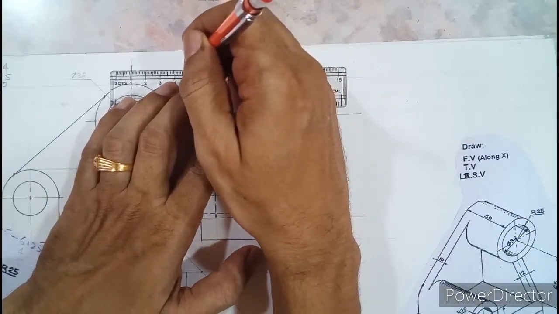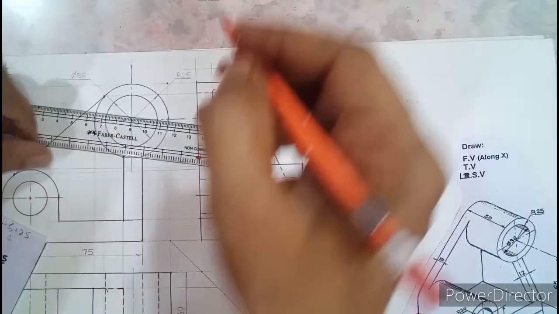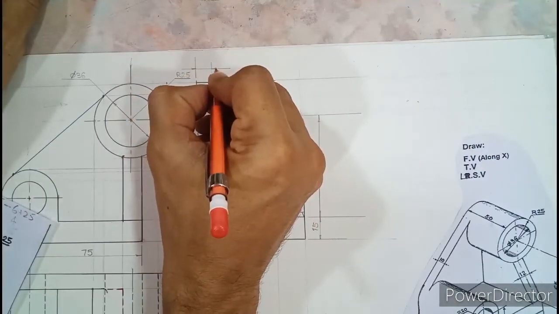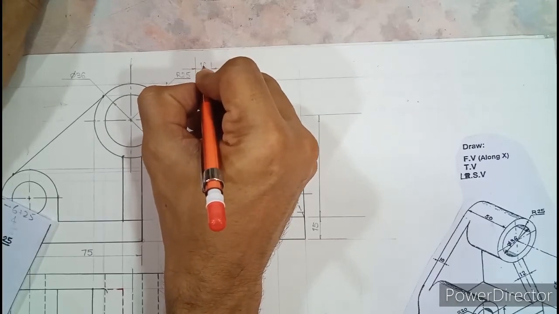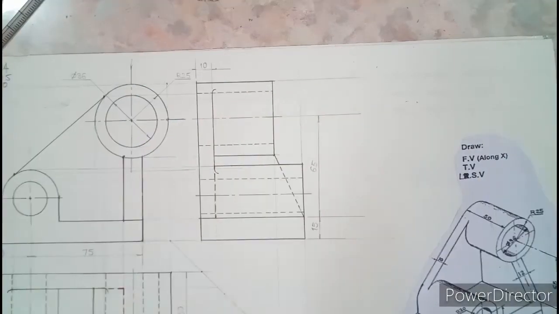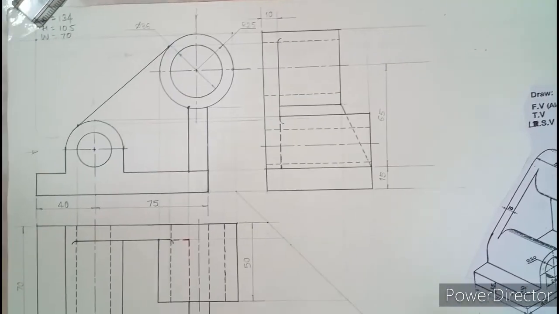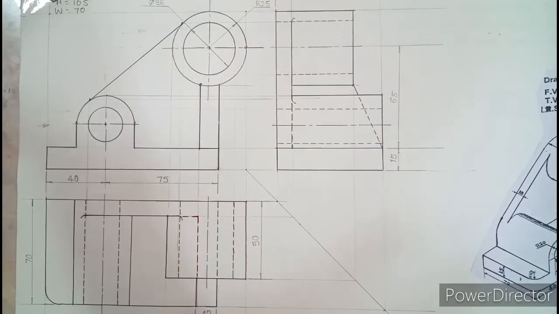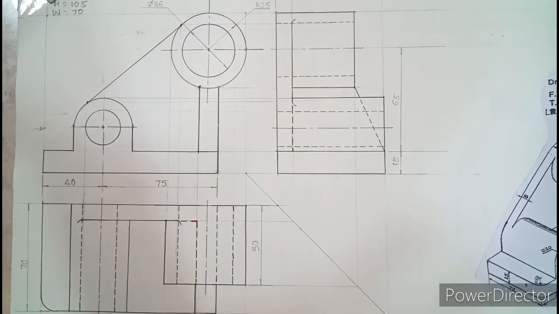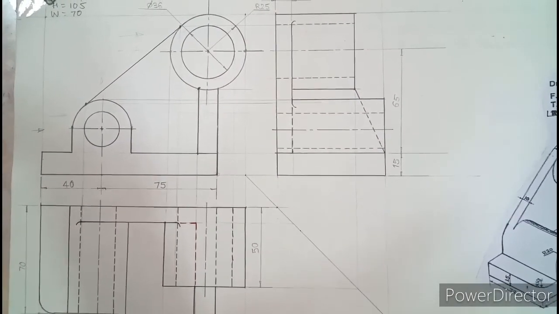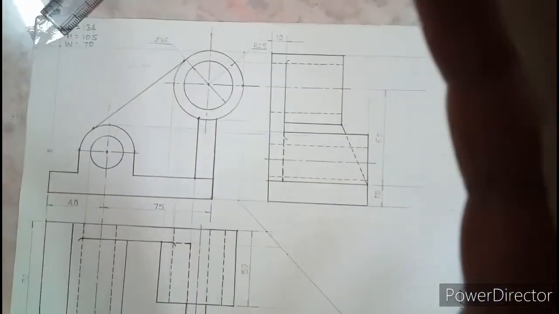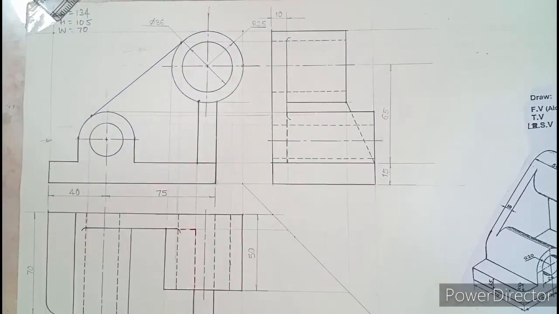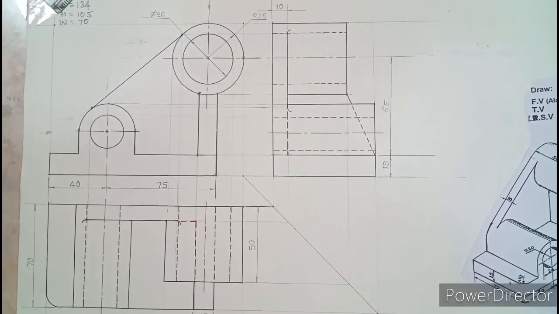And then you can show a common line and write 10 over here. So this dimension is 10. By this we complete all the 3 views of the object. So you can see all the 3 views.